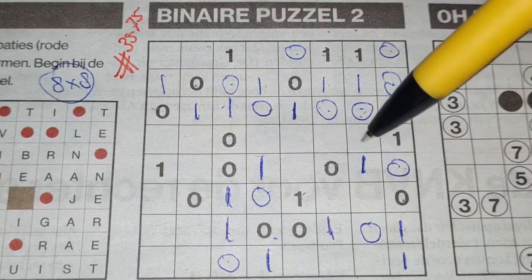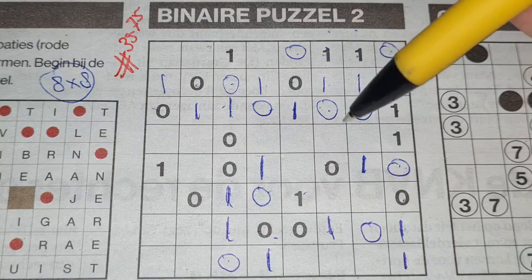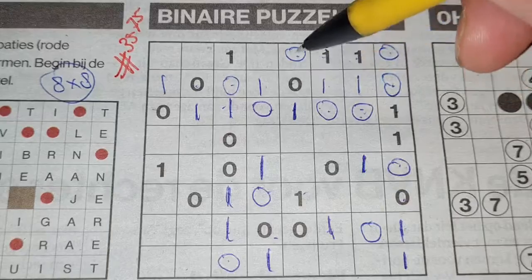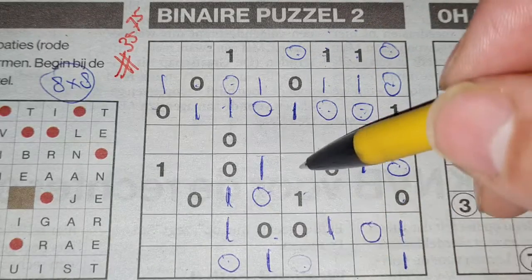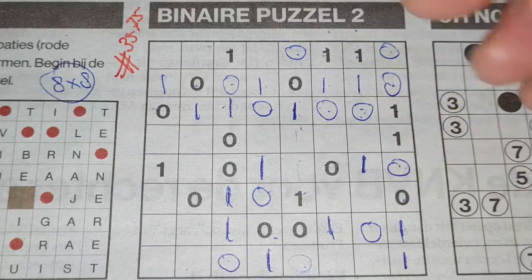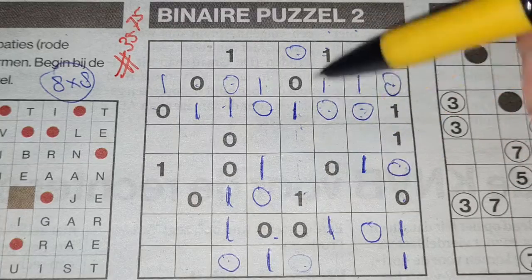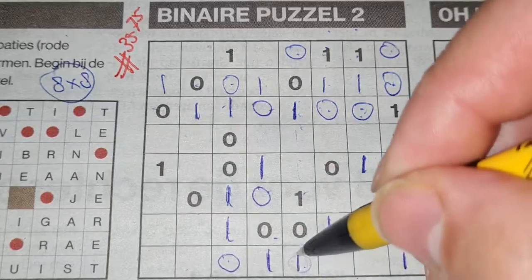Let me see. I cannot place. We have here 3 O's. I cannot place number 4 here. Otherwise, we have 4 ones in a row in this column. Yeah, not allowed, one of the rules. So this cannot be an O. This should be a 1.